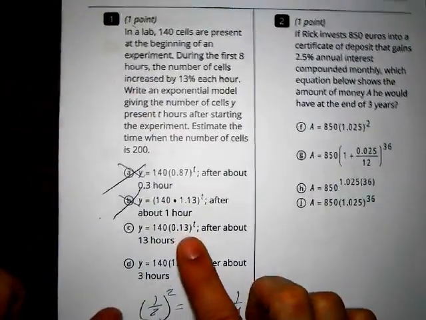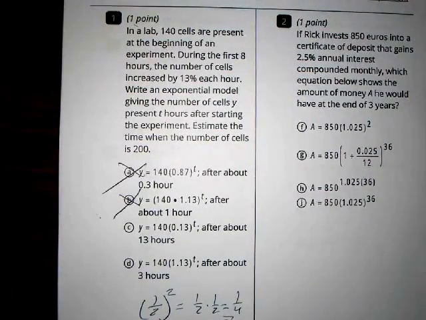Let's take a look at C. Why could you say that C was not going to work out for you, Karen? Okay. Well, yeah, because did they get the 140 right? Yes. We started with 140 cells. That's good. Now, we see the 13% here, too, right? Ish, kind of. 0.13, is that a whole or a fraction? Fraction. So, what's going to happen when I take a fraction to a power? Is it going to get bigger or smaller here? Smaller. So, is this my one? No, because my cells are going to be dying. Good, Karen. So, this is a no-go for us.